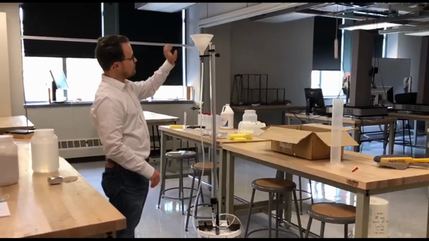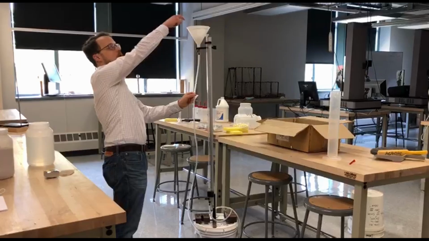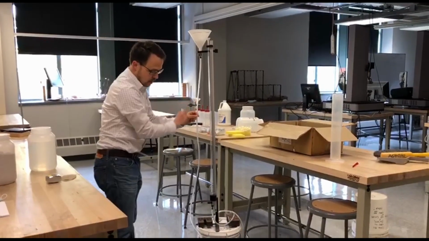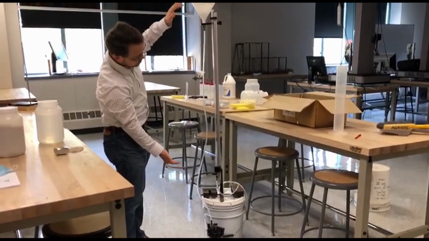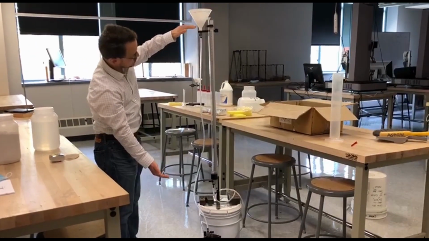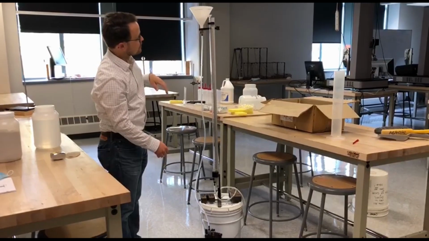So what we have for our setup here is a little column of sand. We have a funnel, we have a tube here, and we're going to be pouring water into this funnel. The water is going to flow down. We should know the heights that the water is flowing. That's the head that the water is at.